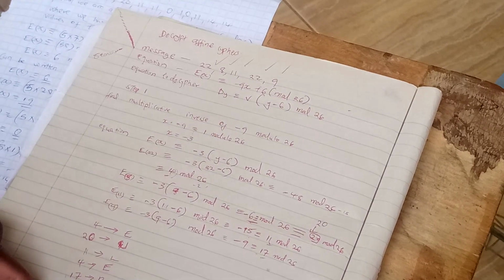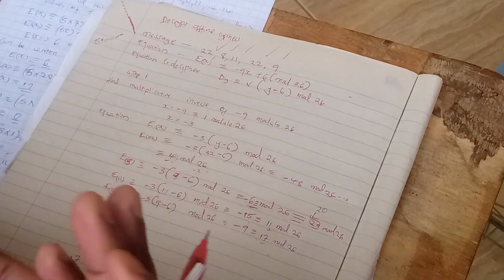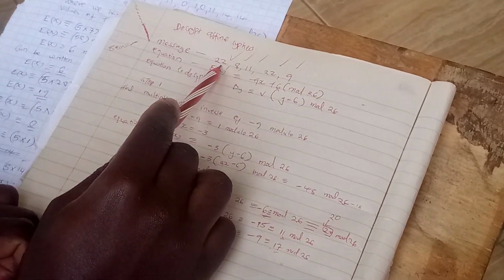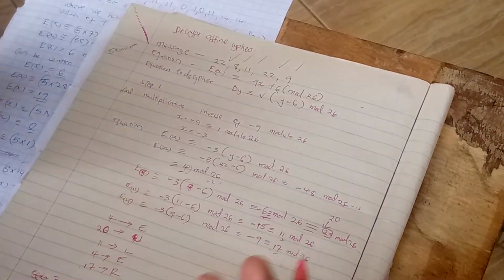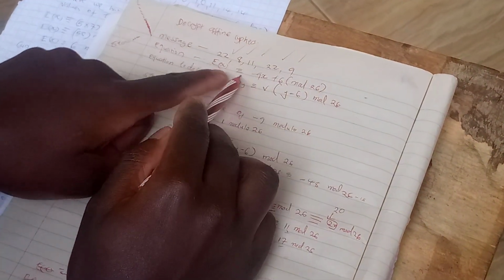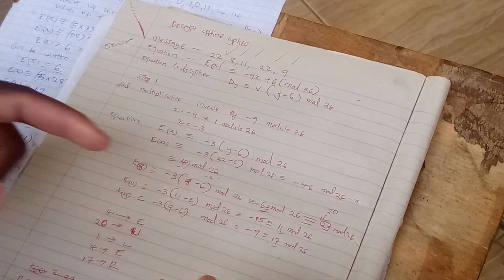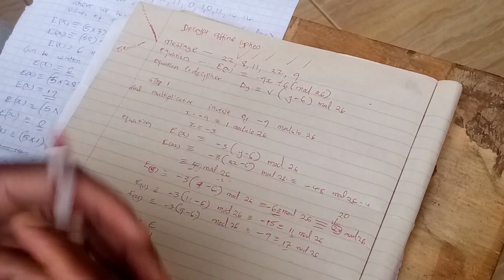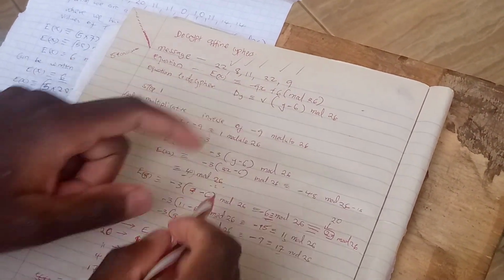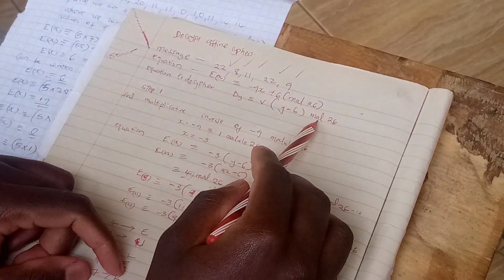So after encrypting with the affine cipher, we can perform decryption of the message that we had encrypted. For example, if we have a message 22 8 11 22 and 9, and we have been given an equation that was used to encrypt this message, which is E(x) congruent to negative 9x plus 6 mod 26. We know generally the equation to decipher takes the form D(y) equals a inverse times (y minus 6) mod 26.